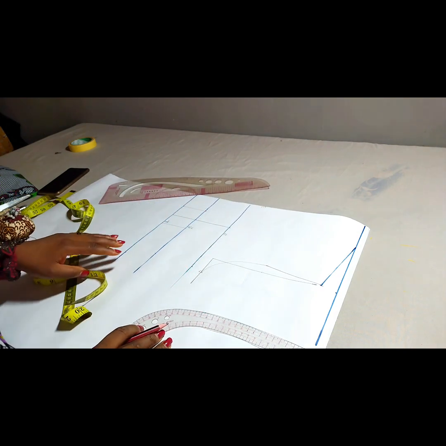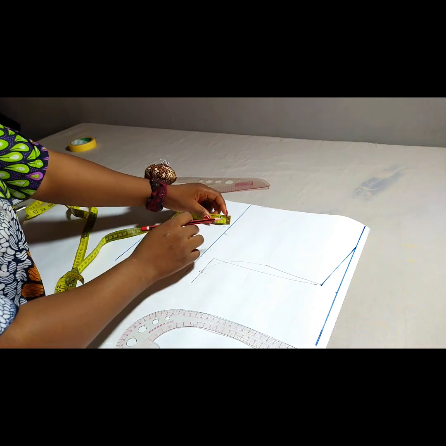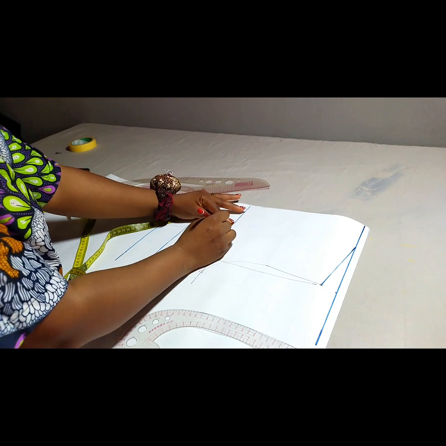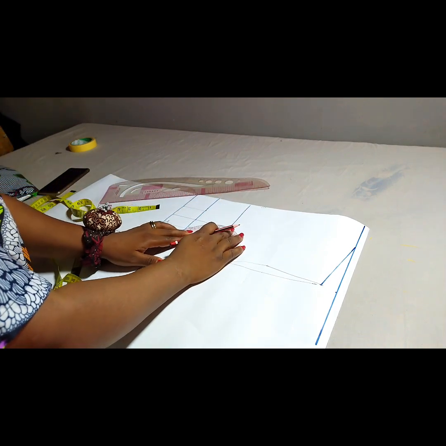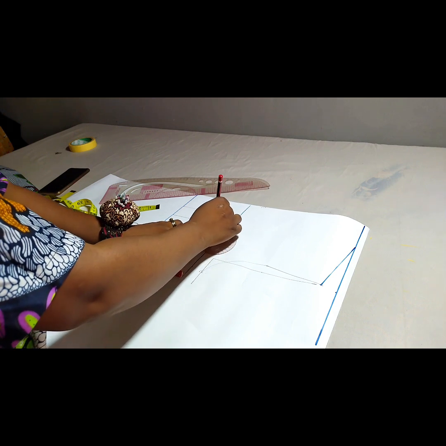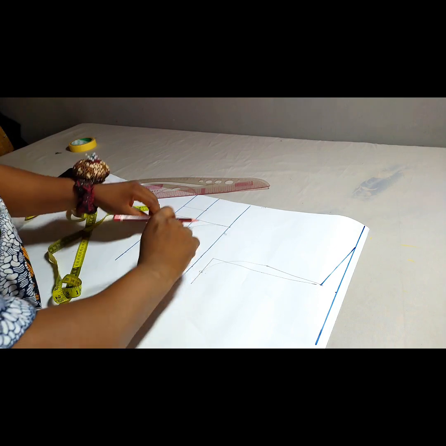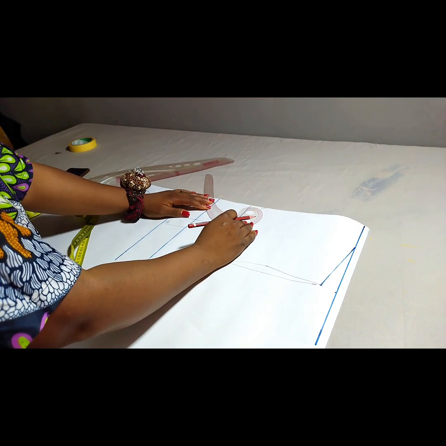Okay, so I have this. I've taken my darts on both sides. I'll come down at the bust point and mark 1/2 inch, and then place my curve like so to connect it. The same 1/2 inch I came down, I'll place it this way to also connect it.